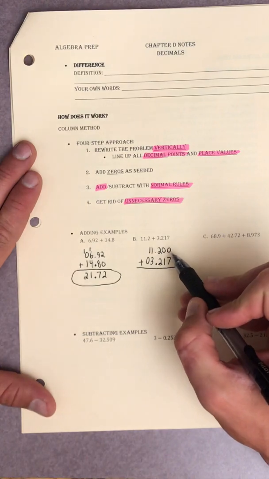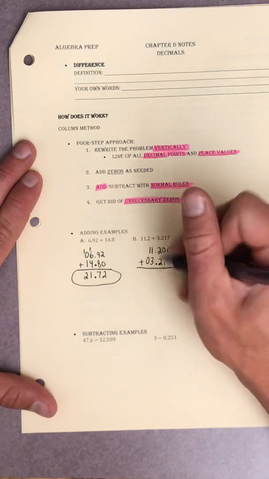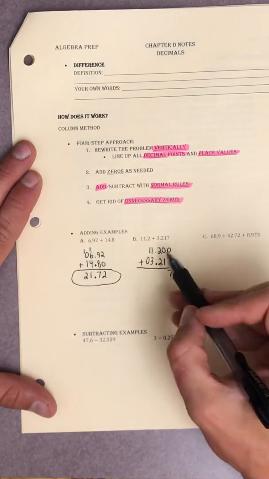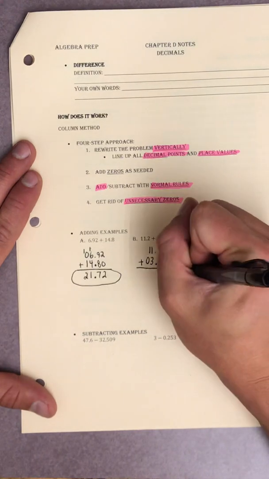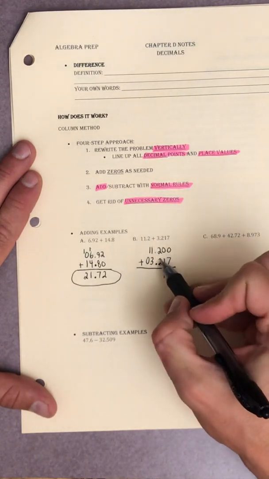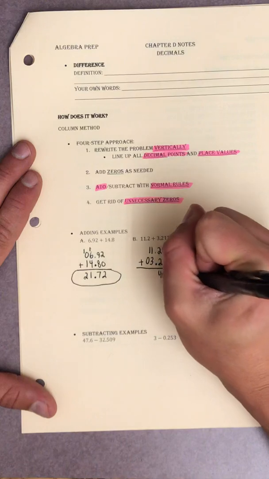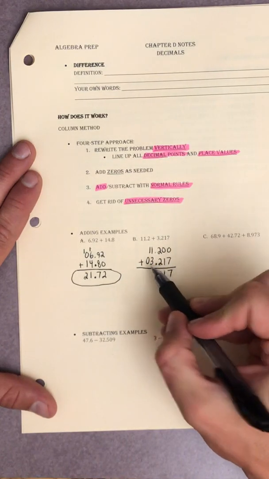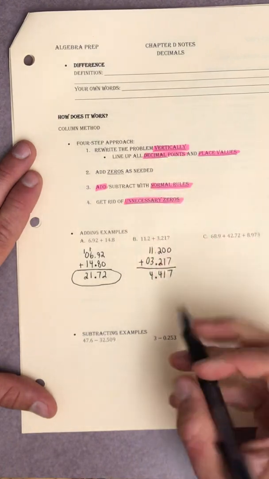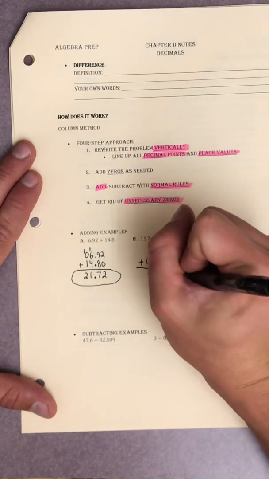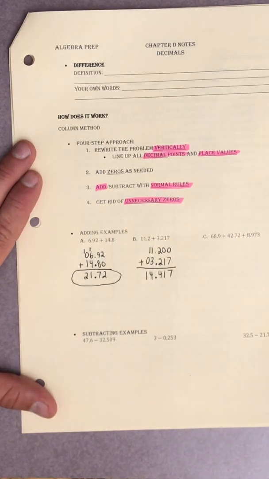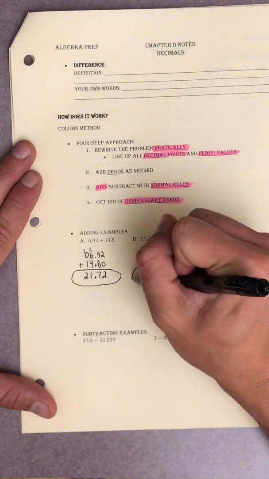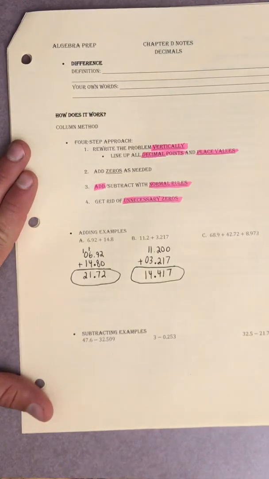Always got to start on the right. So 0 plus 7 is 7. 0 plus 1 is 1. 2 plus 2 is 4. Bring down the decimal point. 1 plus 3 is 4. And 1 plus 0 is 1. So final answer is 14.417. And I'm going to circle that.